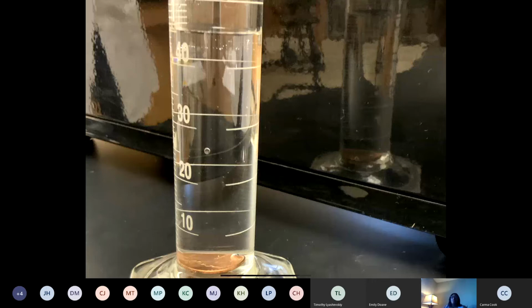Okay, we are back in the general meeting room. I'm just going to run through the pictures and videos that you should have viewed for inquiry set 3. This is the volume of 1 penny, the final volume in the cylinder after adding 1 penny. Let me clarify that. I estimate this to be 45.2.